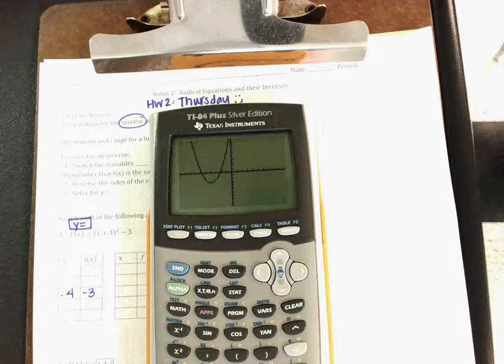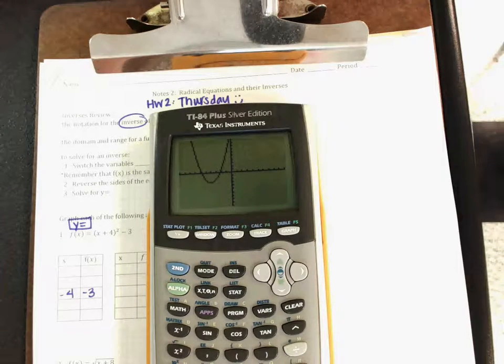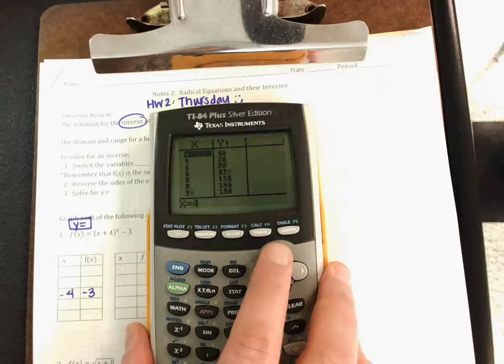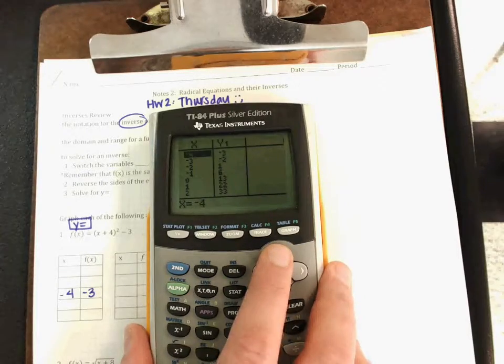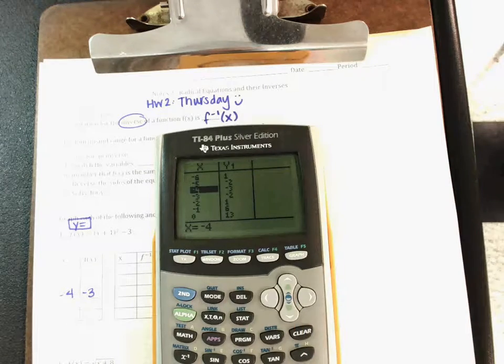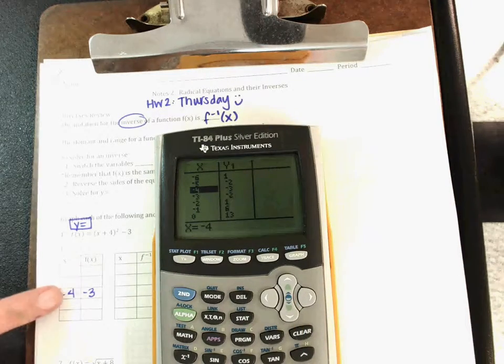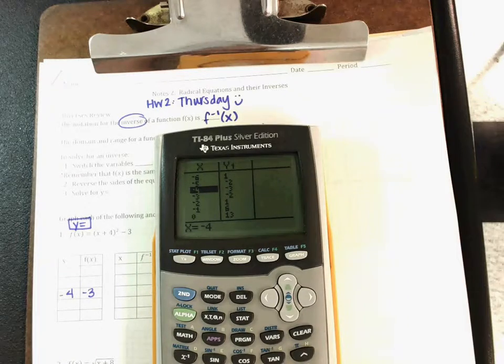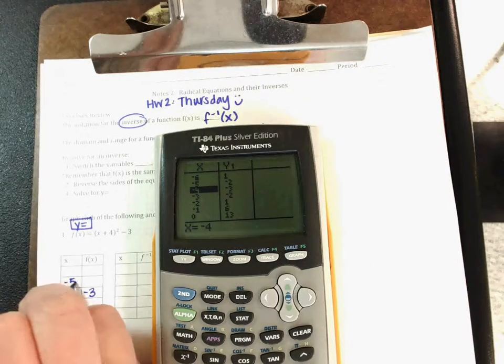-4, -3. I want you to go to the table and we're going to write 2 points above it, 2 points below it. So second table here. -4, -3 is here. And I'm going to write down the 2 points above it and then the 2 points below it. I'm going to put it here in my table. Okay, so the point directly above it's -5, -2.